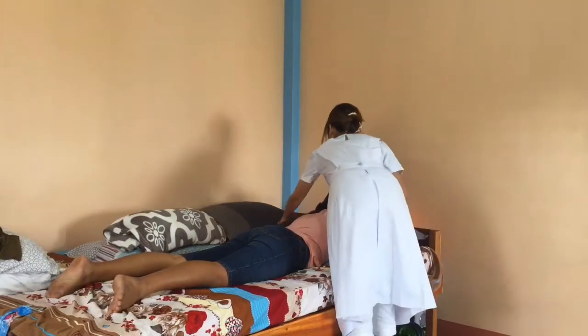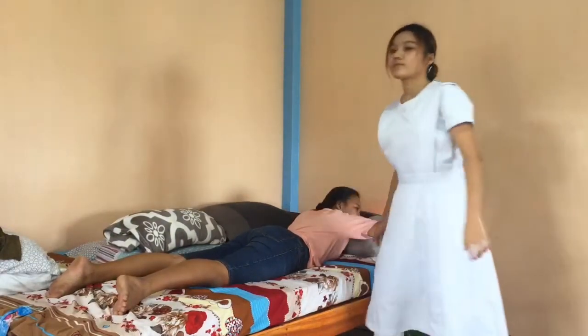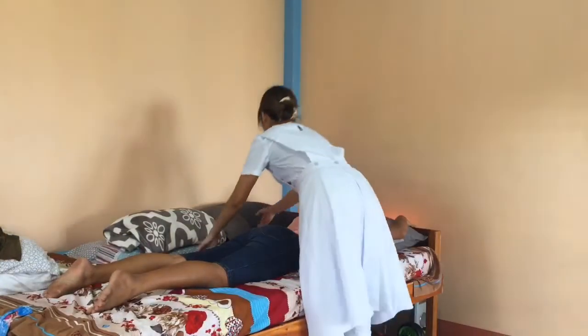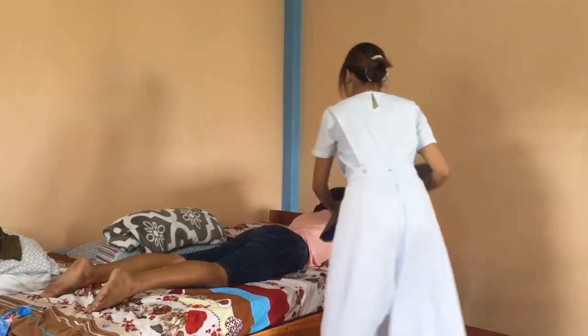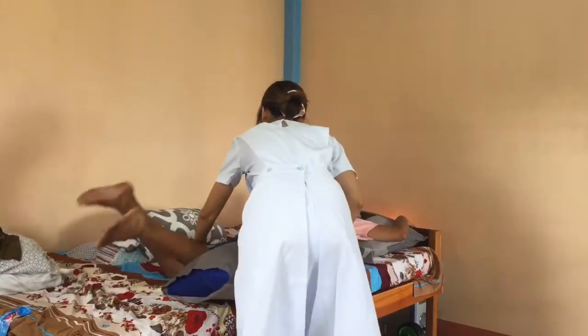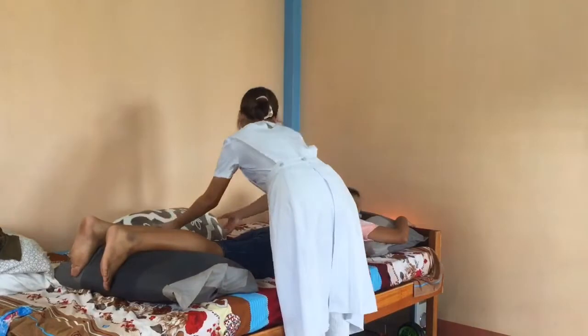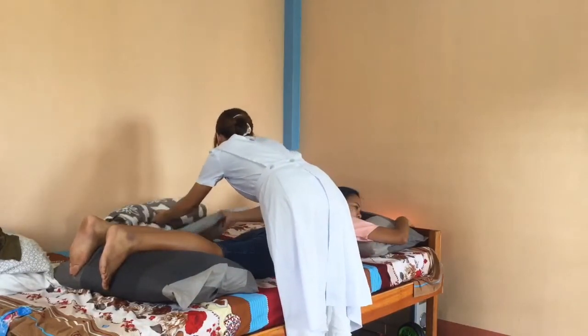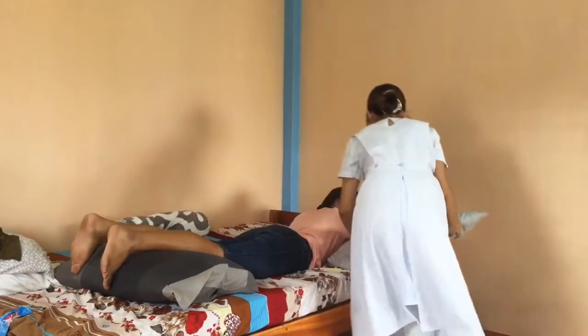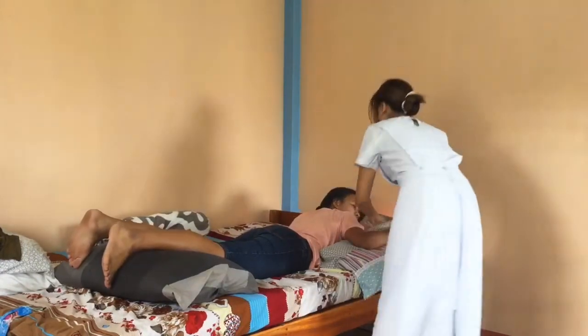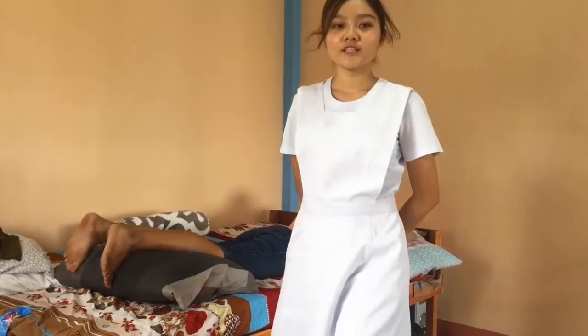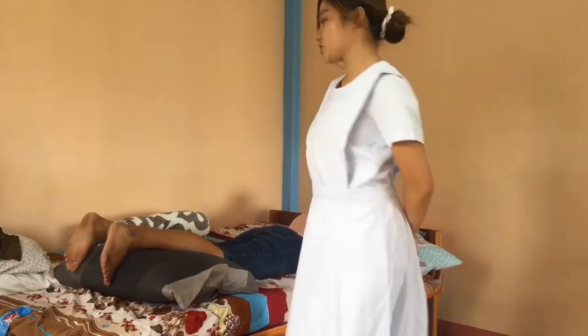Okay. Then fifth is place a pillow beneath the wrist and under the legs of the patient if she has to stay in the position longer. Okay, ma'am? Then, for the draping, it is similar to the dorsal position.